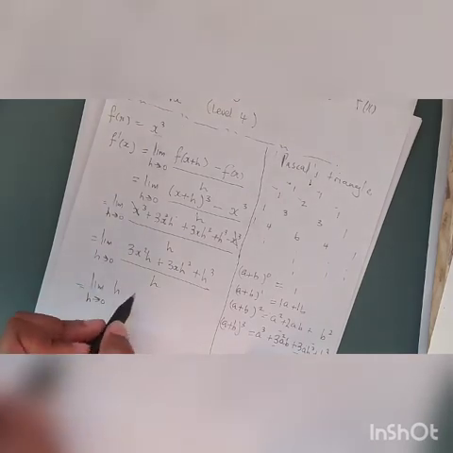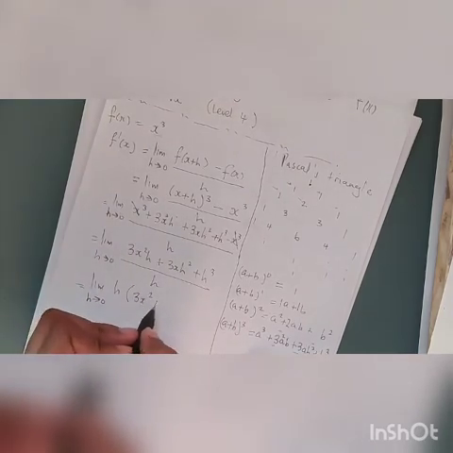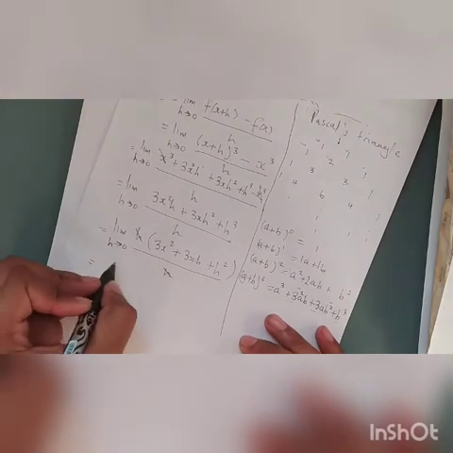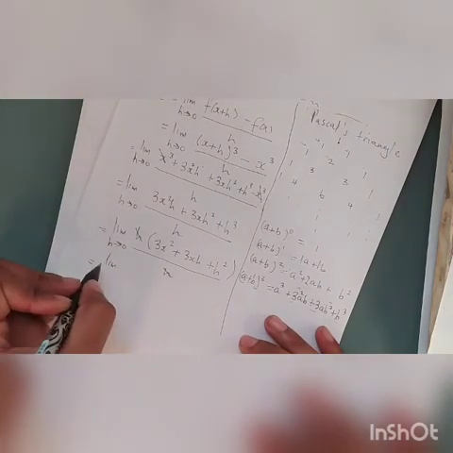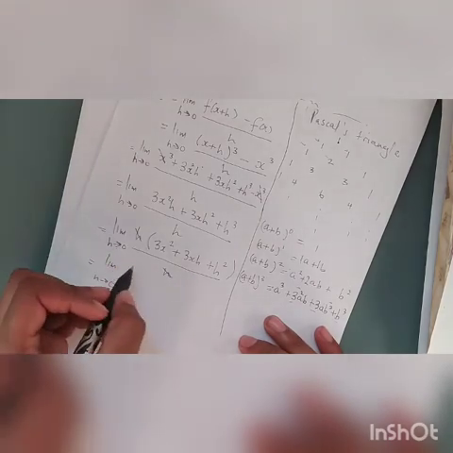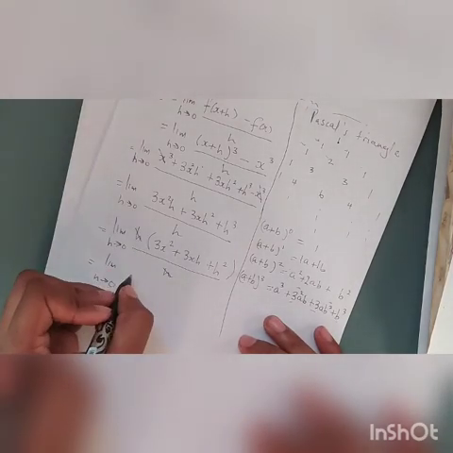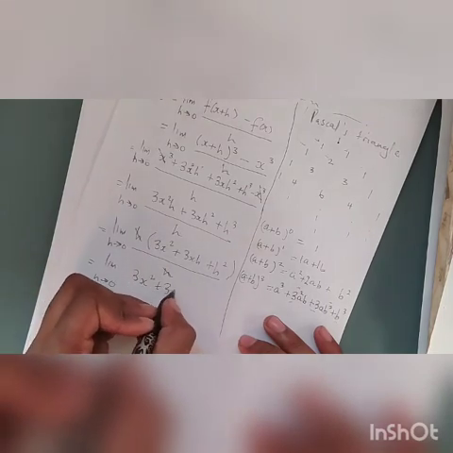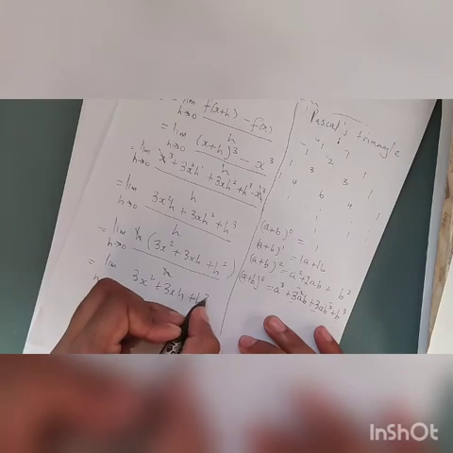And then you can just take the h out. You have 3x squared plus 3xh plus h squared all divided by h. This h will divide that h. And then we have the limit as h goes to 0 of 3x squared plus 3xh plus h squared.